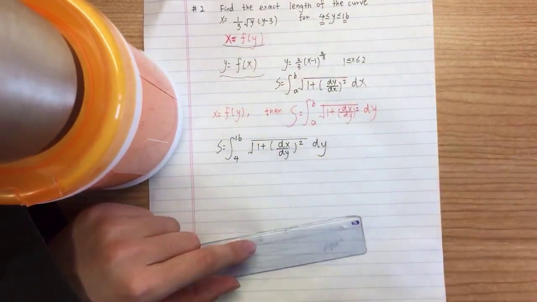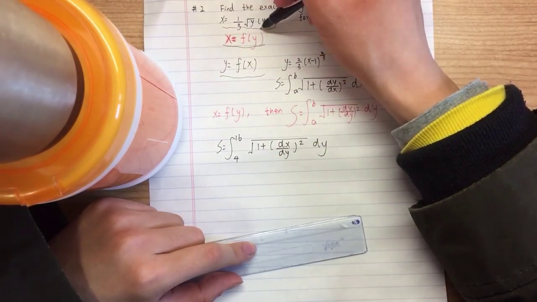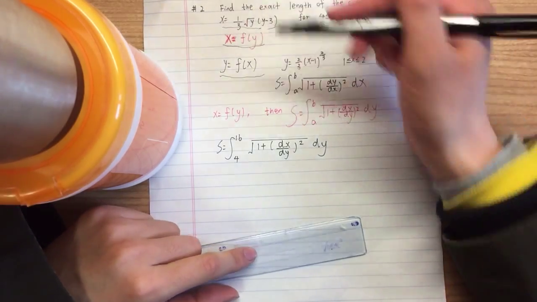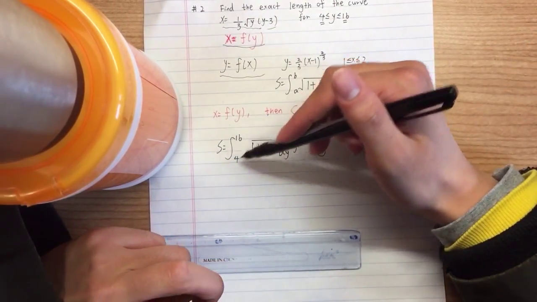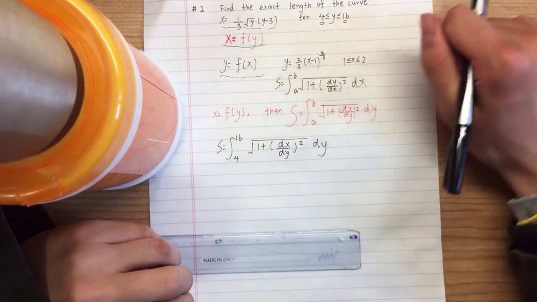Now we need to find the derivative of this curve, and then we calculate the integral, and then we can get the answer.